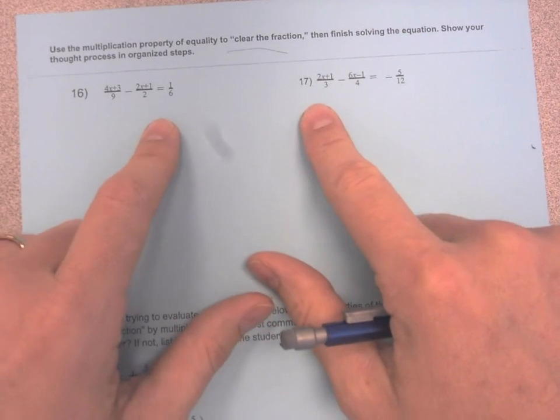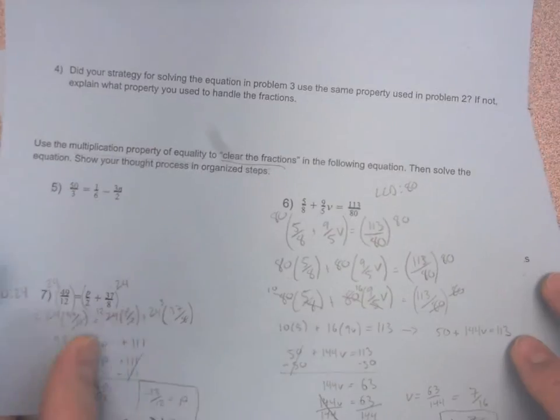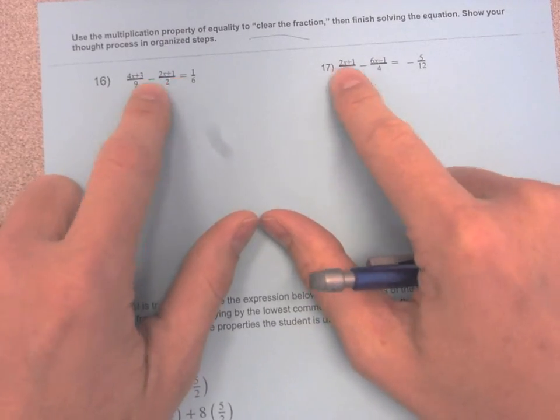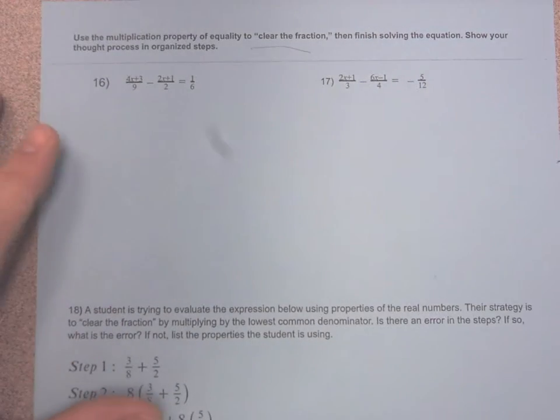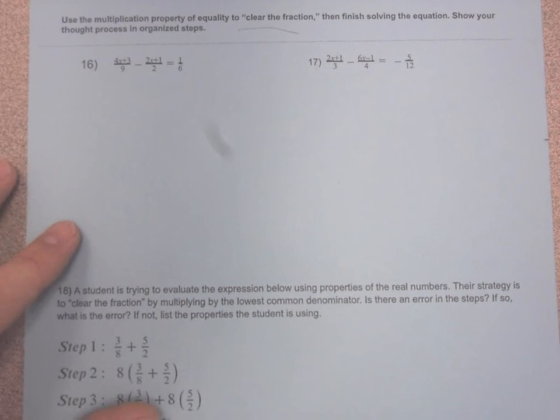The difference here between these ones and the ones we looked at before, 5, 6, 7, and 8, is that these have the two pieces in the top. Okay, so we're going to pick our lowest common denominator, we're going to multiply, we're going to do all our distributing. Okay, so these are a more complex version of what we just saw.